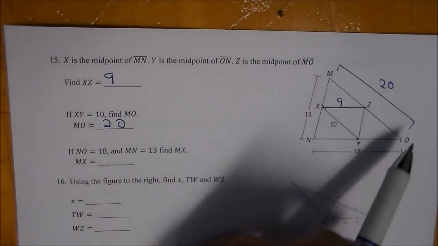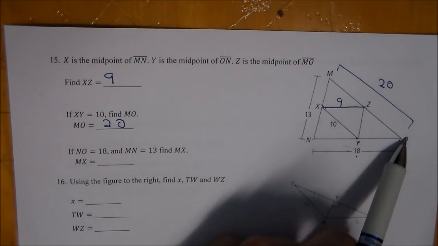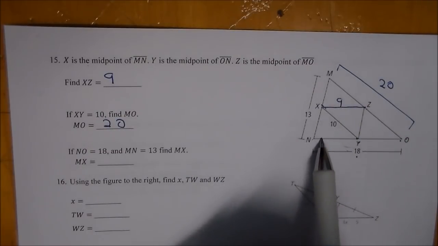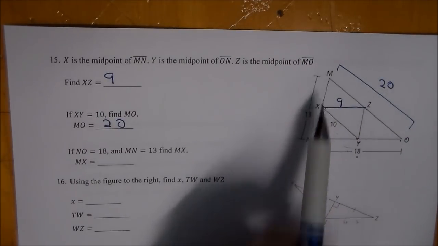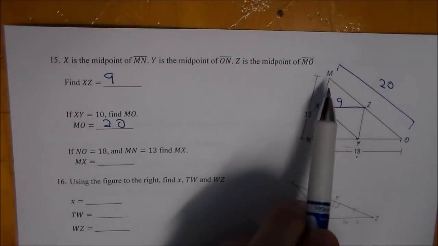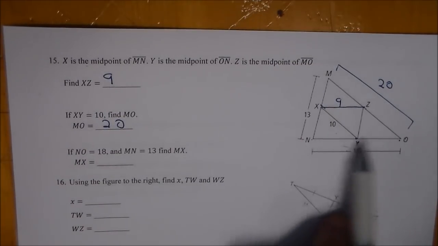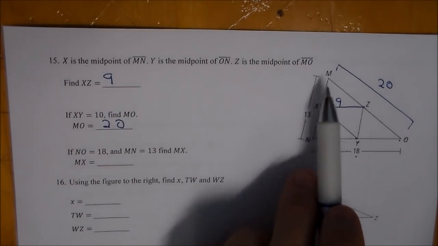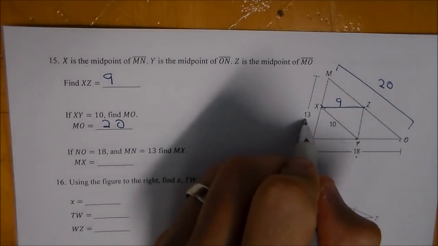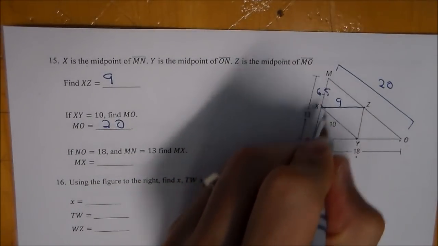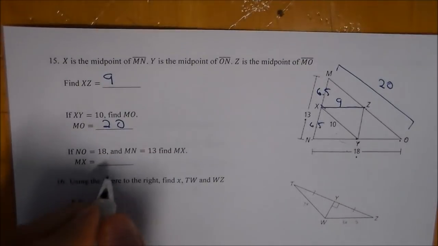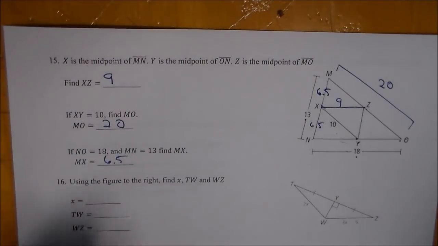We now have that NO is 18, MN is 13. We need to find MX. So really the NO being 18 doesn't help us at all. To find MX, we're just going to take half of 13, which is 6.5, and that's actually both of the parts, so MX is 6.5.